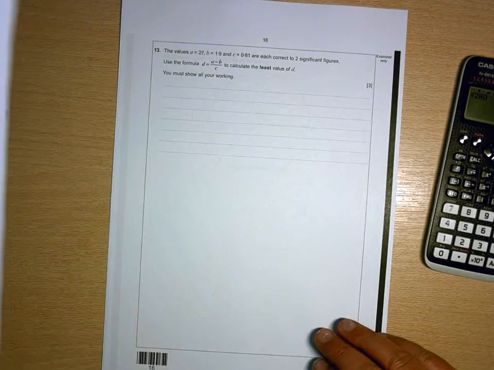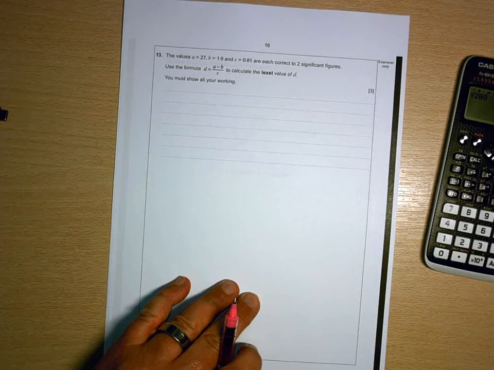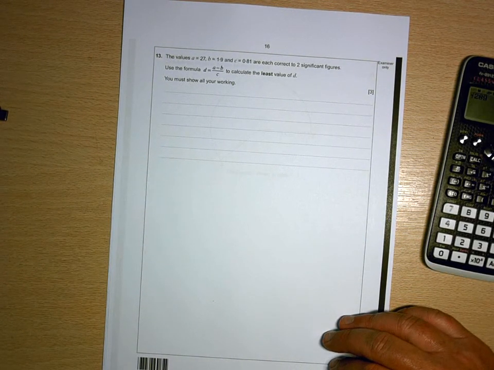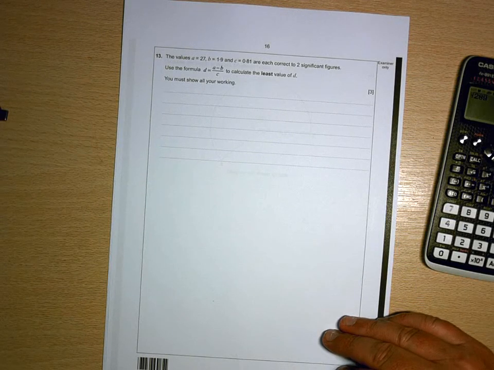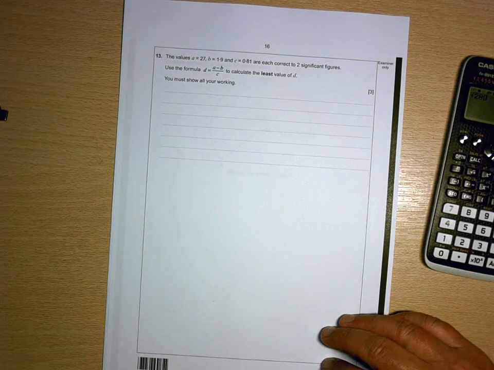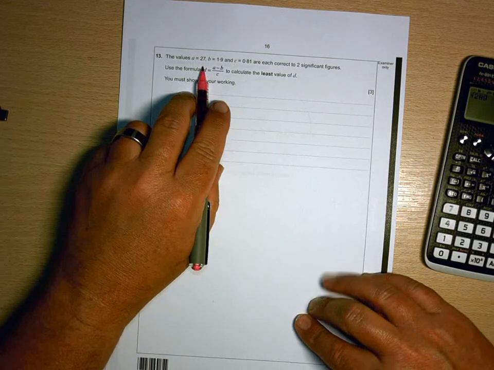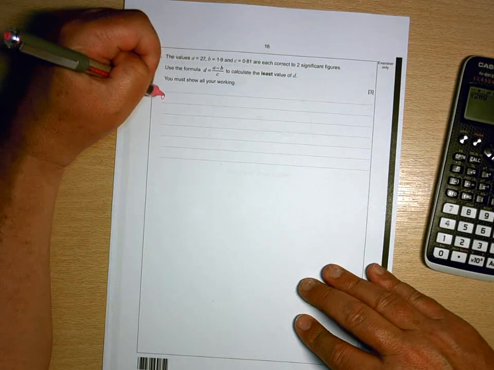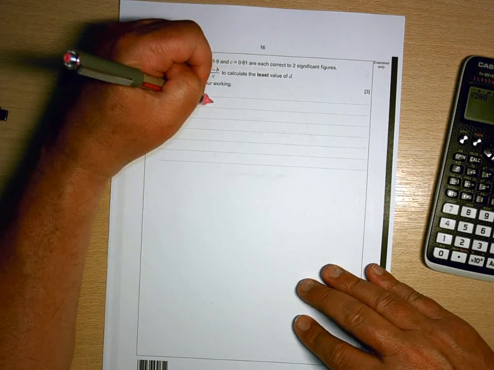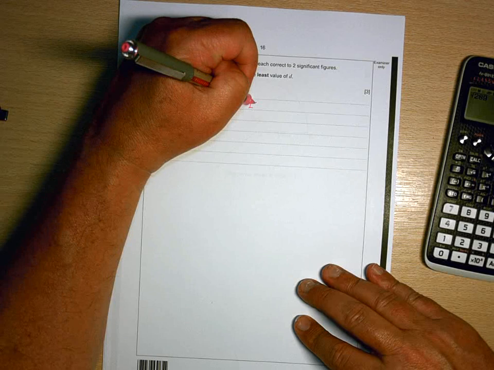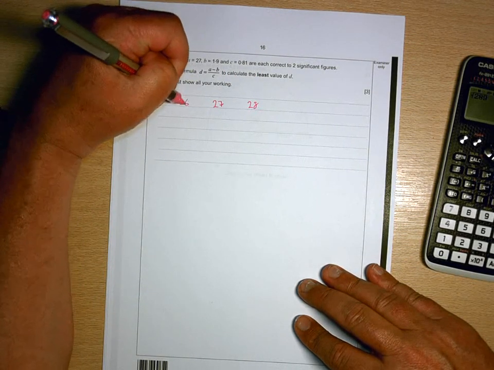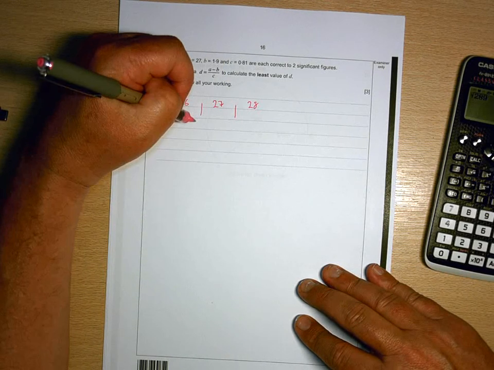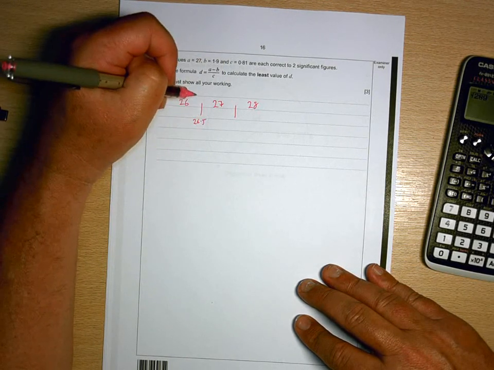Question 13 is a bit more complicated to what we usually do. Let's give it a go. So values of a, b and c are each correct to two significant figures. So for a, to two significant figures, that means it's either going to be 27, next one up 28, next one down 26. So halfway between, the minimum value for that will be 26.5, the maximum value 27.5.